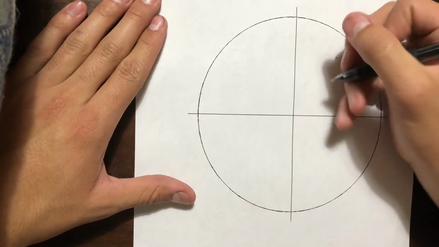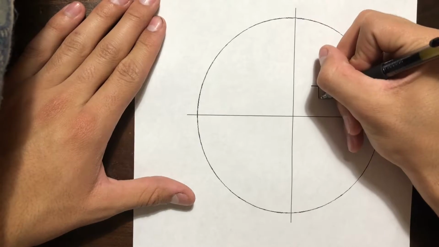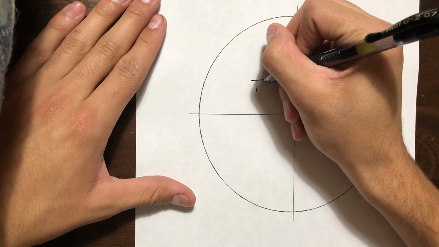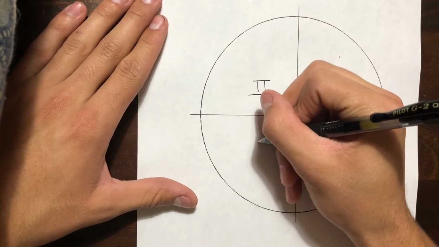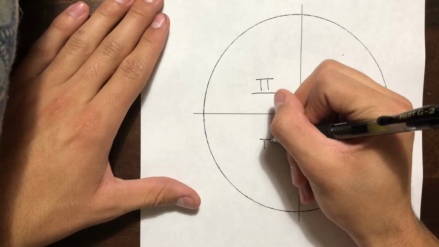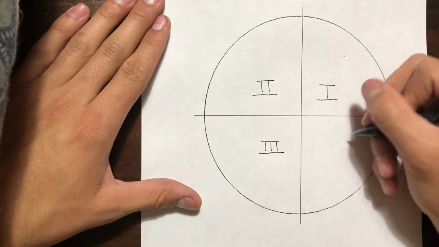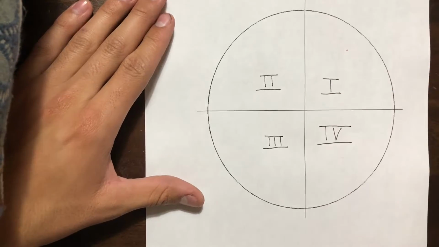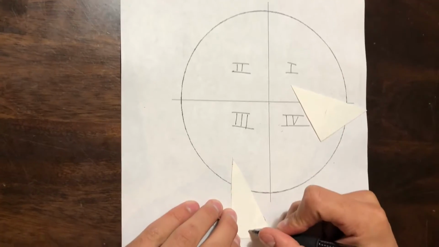We are creating the unit circle. The first thing we're doing is writing down the quadrants. They are used to help figure out what parts are going to be positive and negative, like sine, cosine, and tangent, which will be used later on. You will see later on in the video how we get sine, cosine, and tangent.